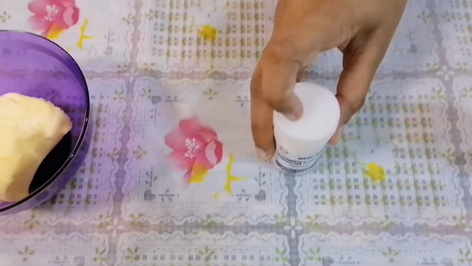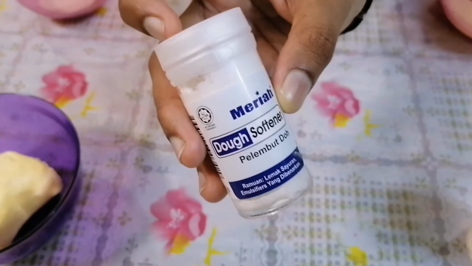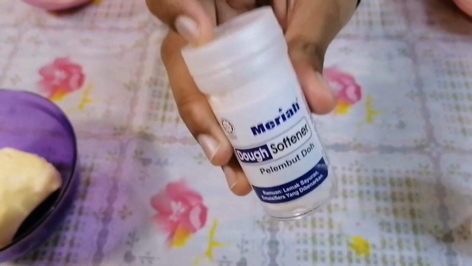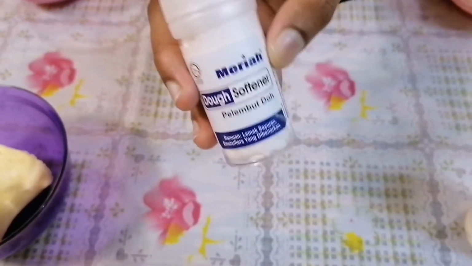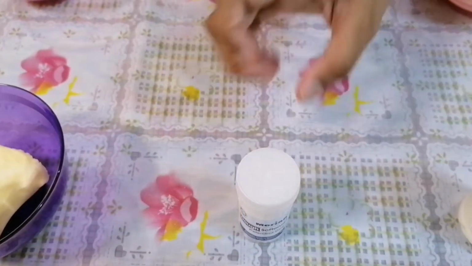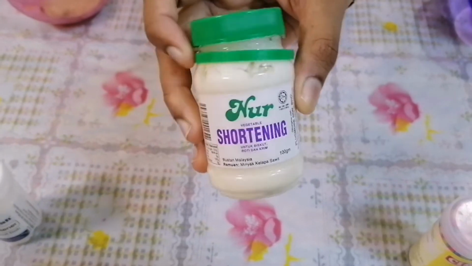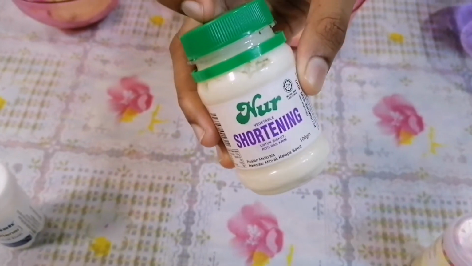Other than that, I also use the dough softener to increase the consistency of the dough. Therefore, it also helps to expedite the rising and proofing process to save time and effort in the bread making process. After that, we also need shortening to shorten the strands of gluten, resulting in a less elastic and sticky dough.